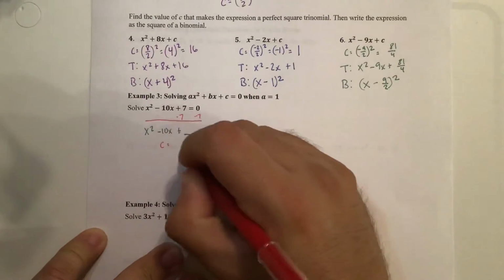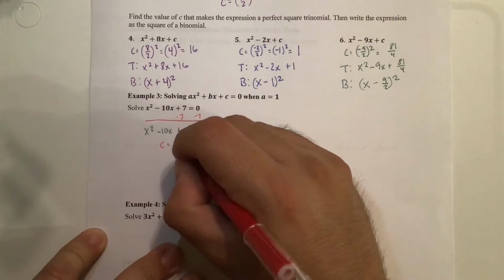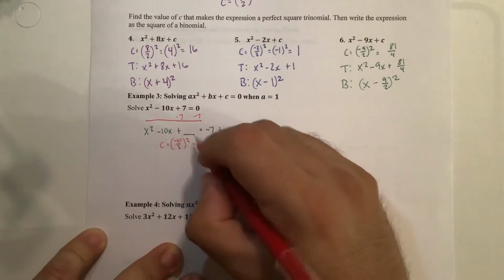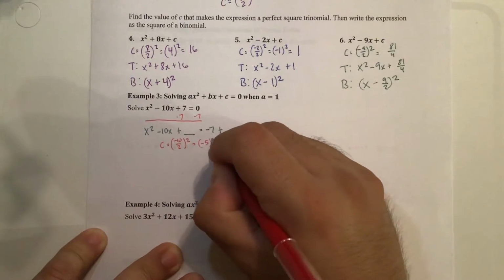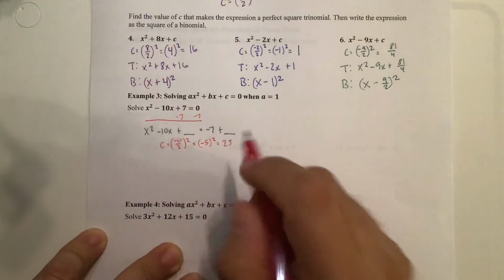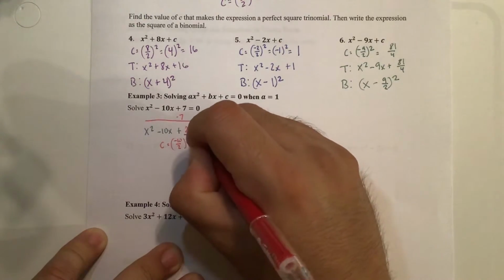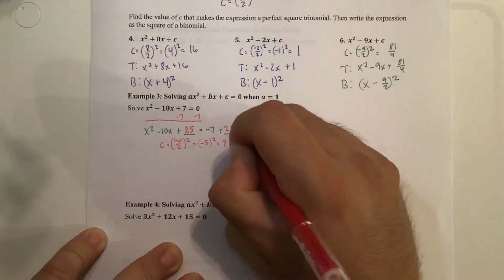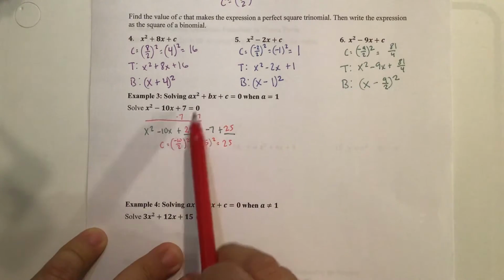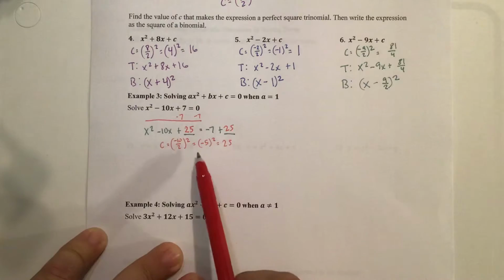So C equals, our B value is -10 divided by 2 squared. -10 divided by 2 is -5. -5 squared is 25. So this number 25 is what's going to go in both of these blanks. All right. So again, to recap, first we move the C value over. Then we put blanks and we complete the square.